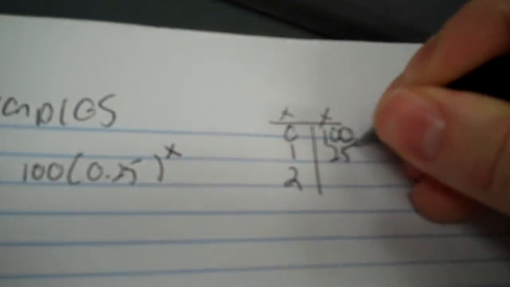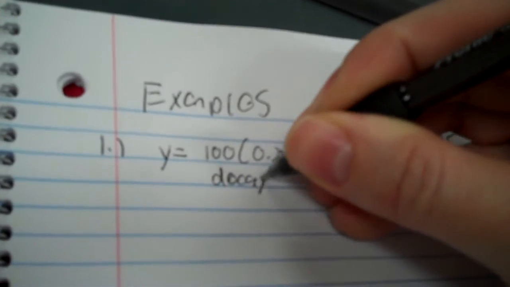Okay, then I have to enter it in again. So now I take 100, 0.25, close that. We need to take that to the power of 1. Okay, 25. And the same thing, 100, 0.25 to the power of 2. 6.25. Okay, that's decay. So the answer to that problem is decay. Okay, next one, number 2.